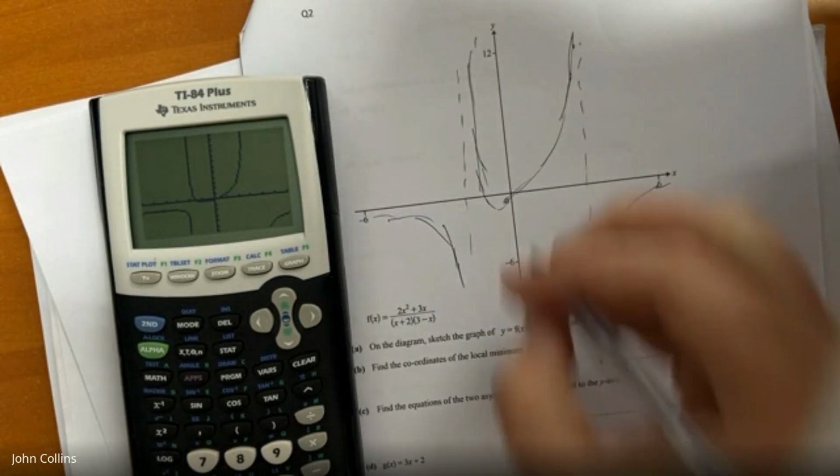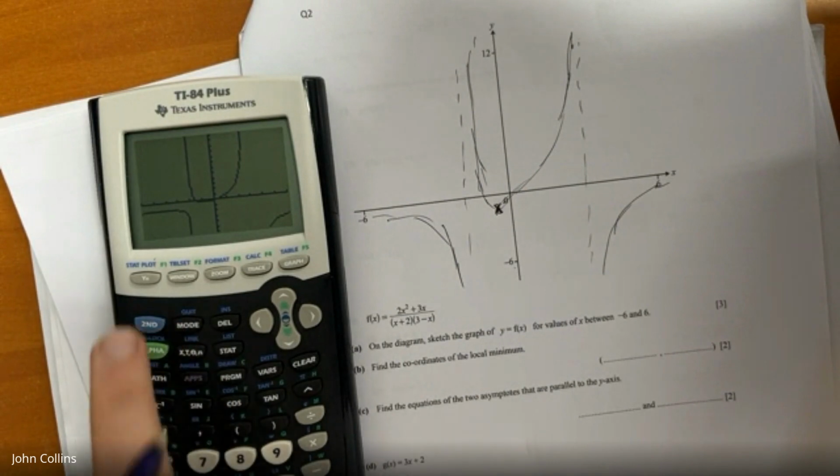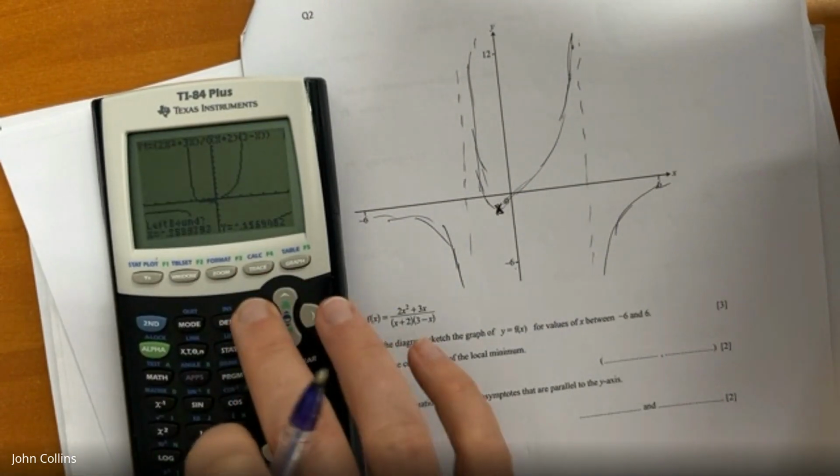Find the local minimum. That's this point here. The local minimum will be that point there. How do I do that? I press second trace on the calculator. I go to minimum. I go to the left of it.